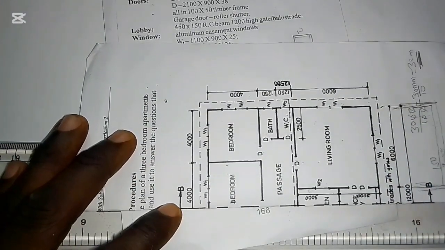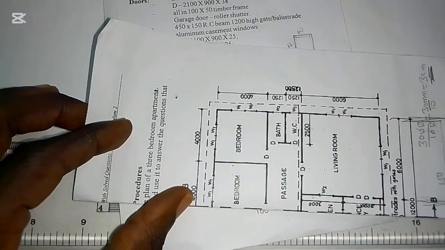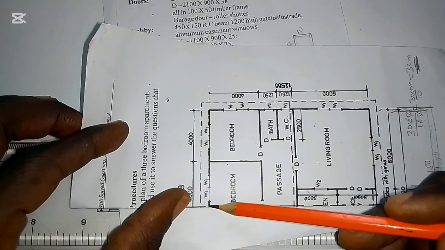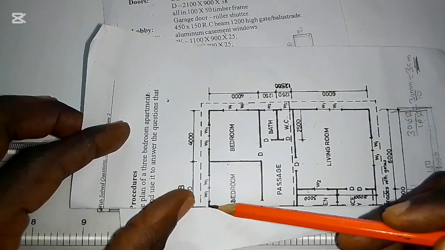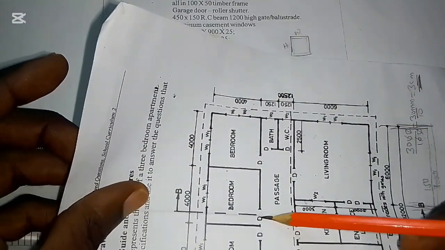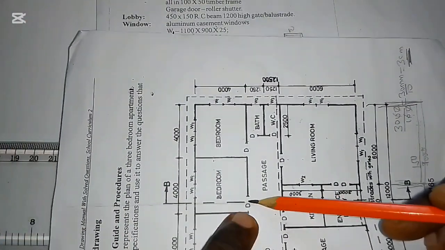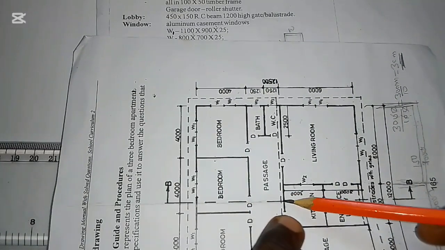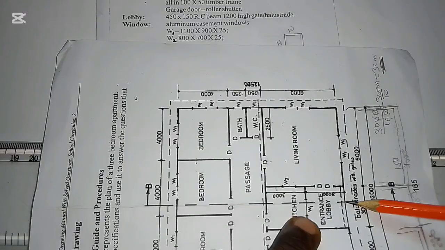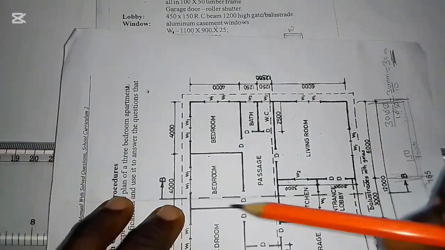Now you can see this cutting plane as it cuts through this part. It's cutting this block, this wall, at this point. It's cutting through the door at this point, it's cutting the window, and it's also cutting the entrance lobby.